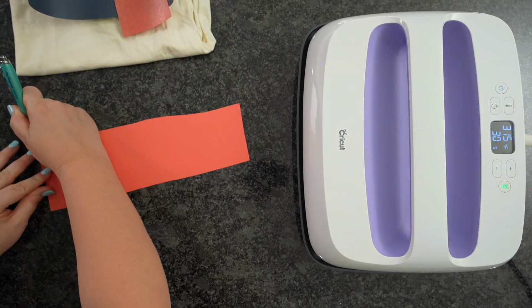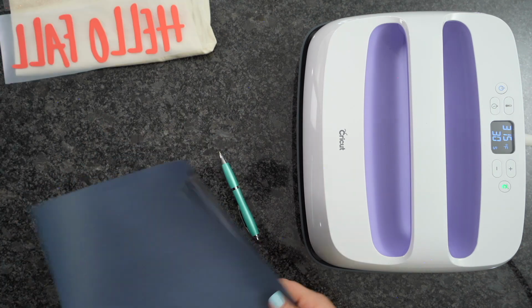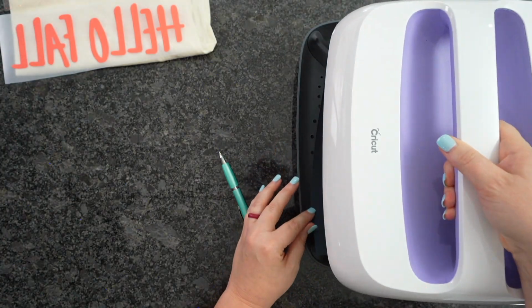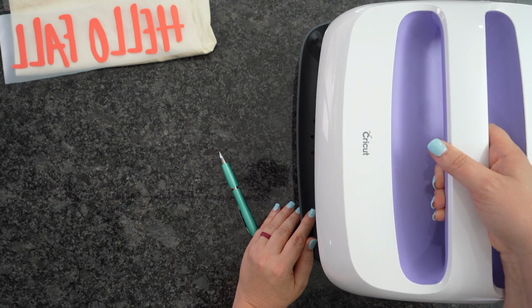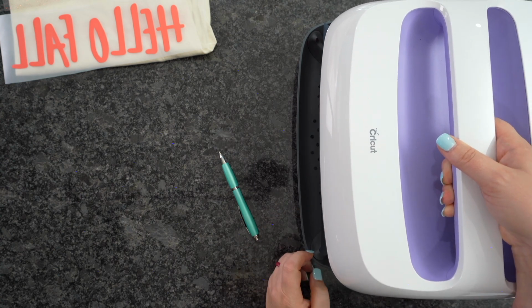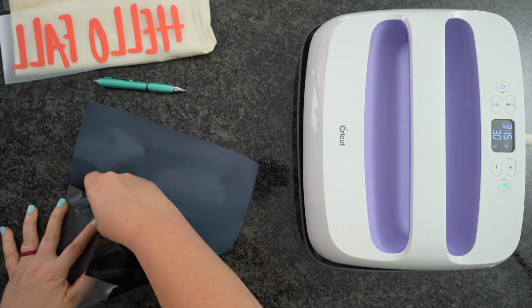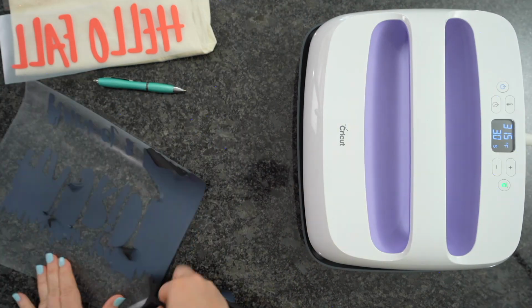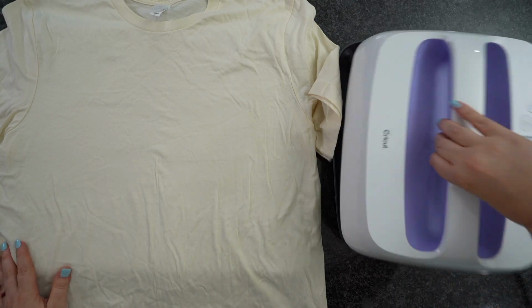Now, a little trick here is, as you guys can see here, this one weeds pretty easy. So I'm just going to zip right through this one. For this one, it's a little bit tough. Sometimes when your HTV gets cold, so in cooler weather, or for me, I keep my room nice and cold with my air conditioning, your HTV can get cold and maybe a little bit harder to weed. If you'll hover your iron over it for just a few seconds, it'll be a whole lot easier.